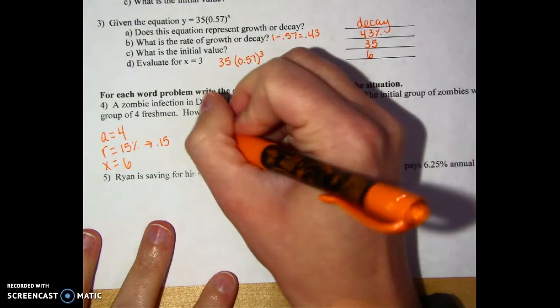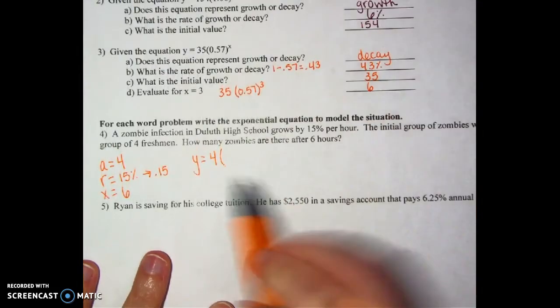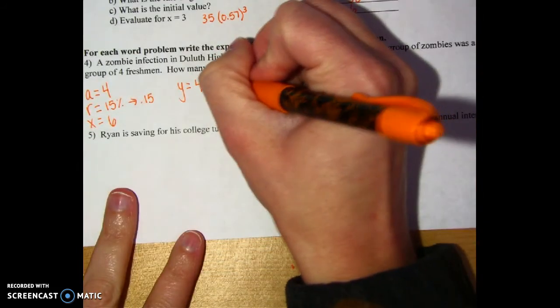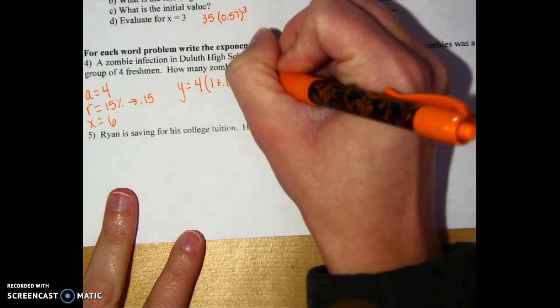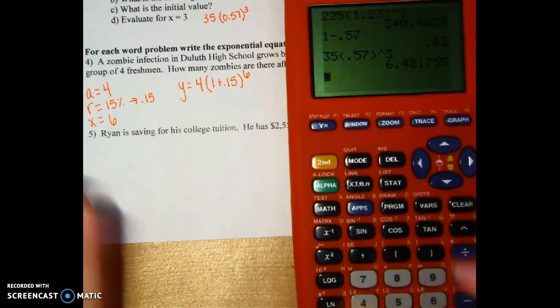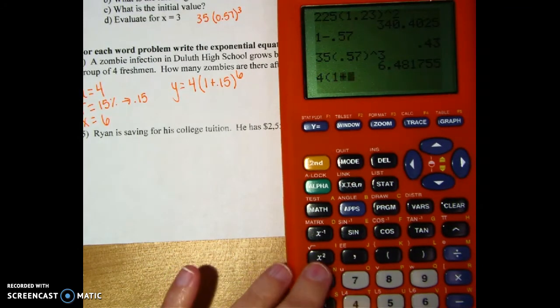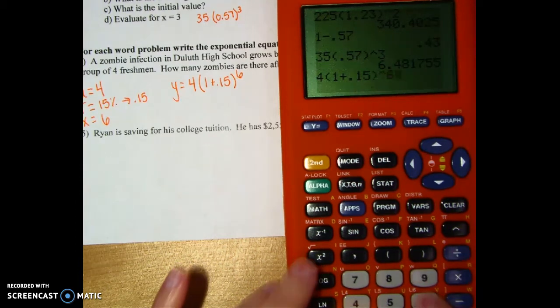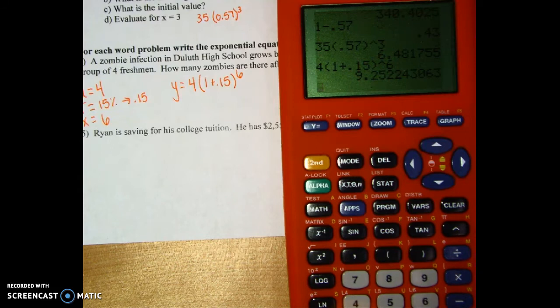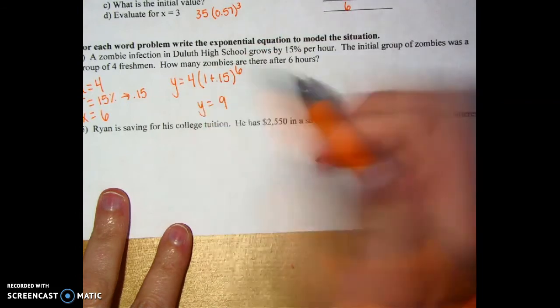Okay, let's set up the equation. That's y equals 4, and then inside parentheses, it grows, so we're using this formula right here, 1 plus that 0.15, to the 6th power. And if you want to, instead of writing 1 plus 0.15, you could have just written 1.15. That's okay by me. So let's do this: 4 times 1 plus 0.15 to the 6th power. I'm going to round that to 9. So our answer is y equals 9 zombies.